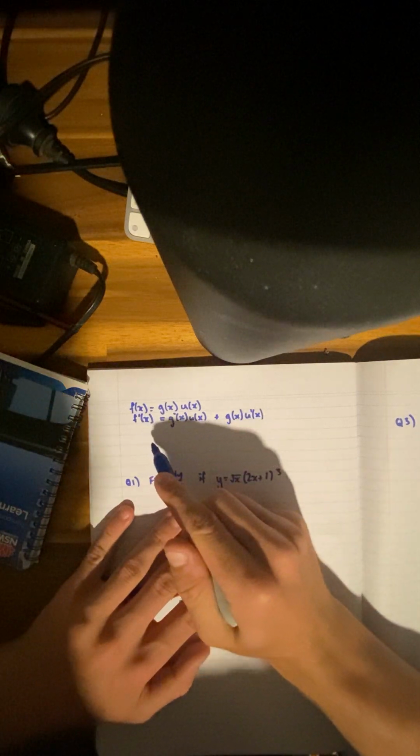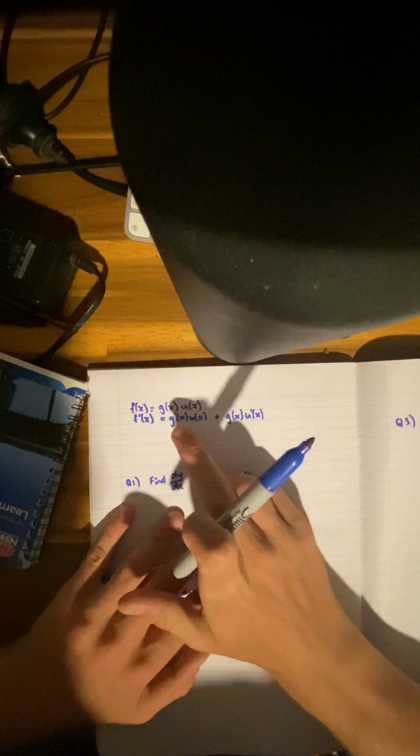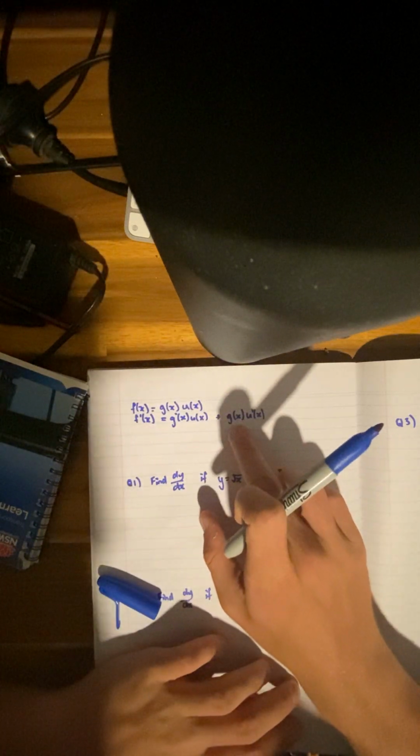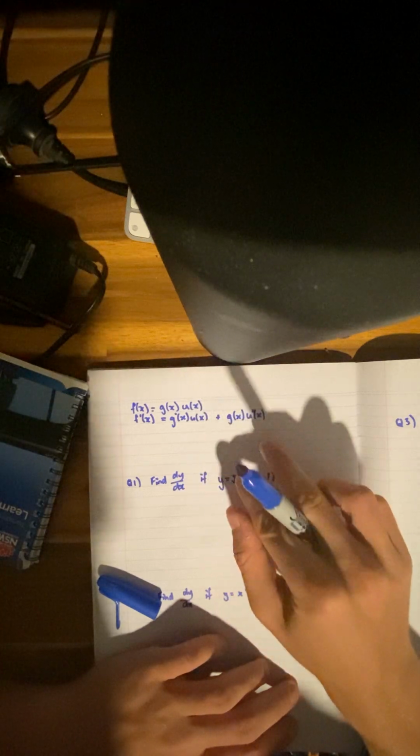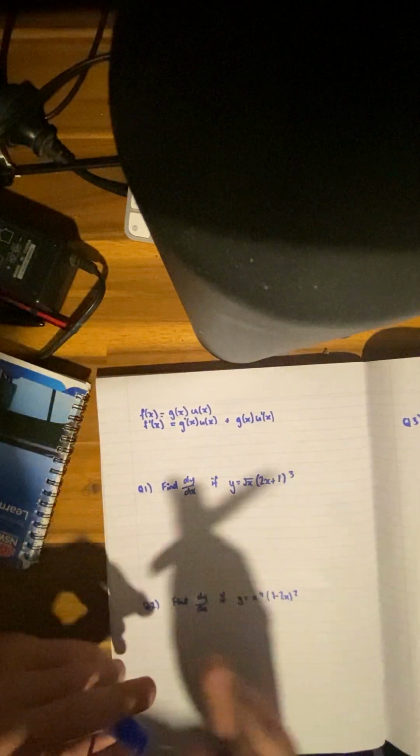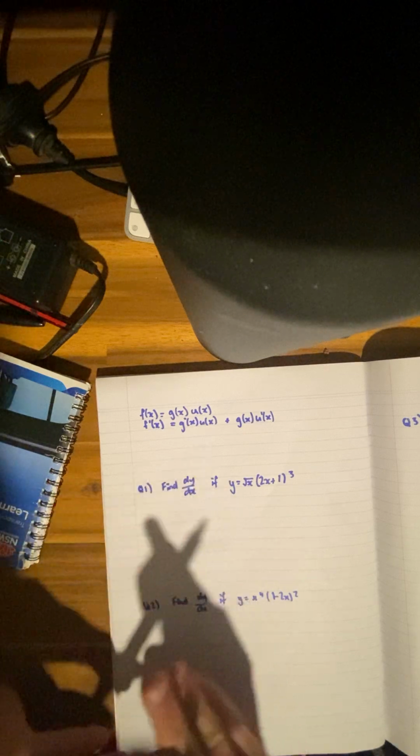f dash x equals the derivative of the first function times the other function, plus the first function times the derivative of the second function. So we're going to look at how we can use this with some practice examples.